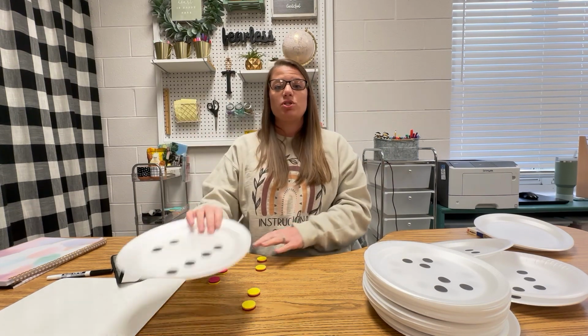There's a lot of different subitizing card options for various levels. For younger students, there's subitizing cards that have finger patterns. There's 5 frames and 10 frames with dots. There's tally marks, and dominoes are great for subitizing too.